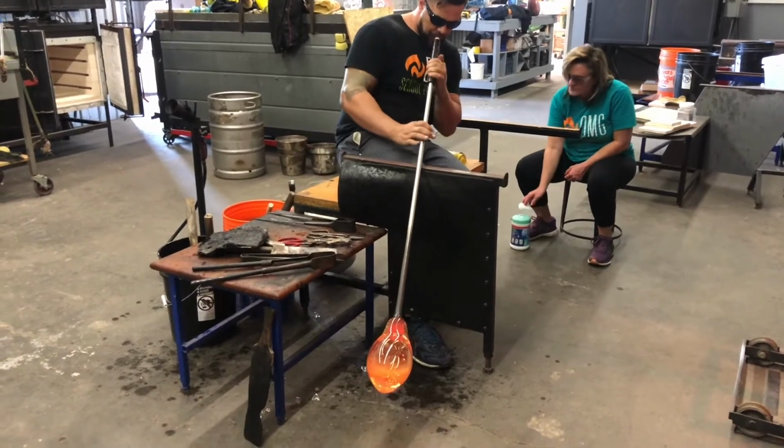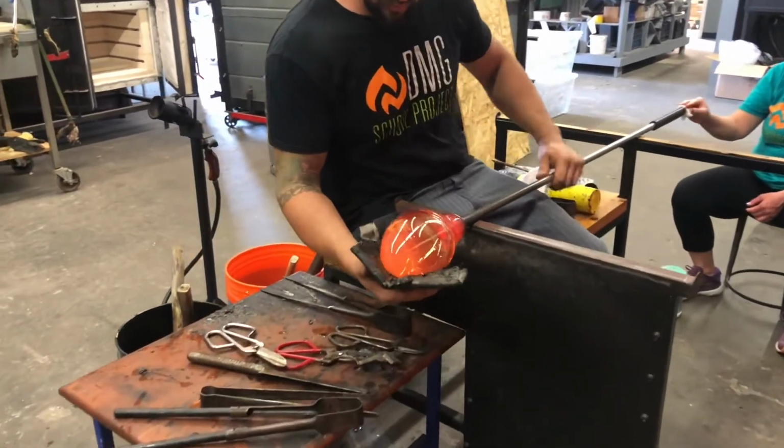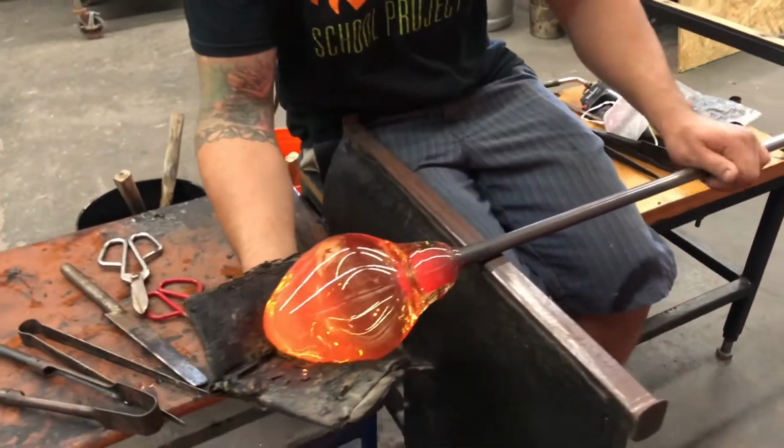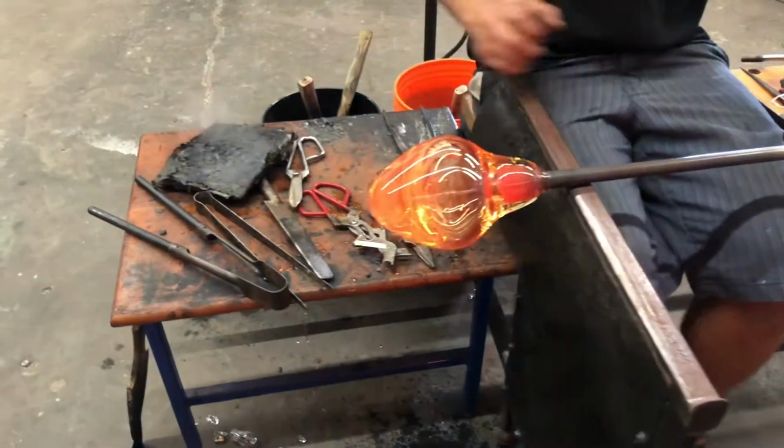Now because the glass is hot enough, he is able to continue to blow through it to create the shape or the object that he desires.